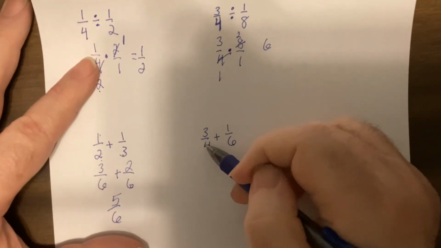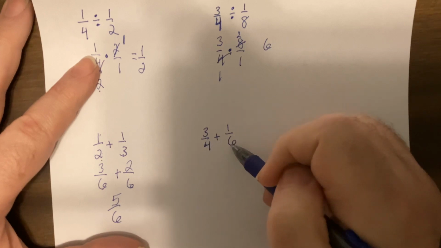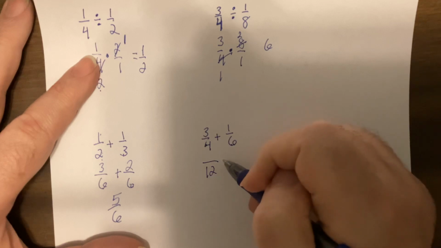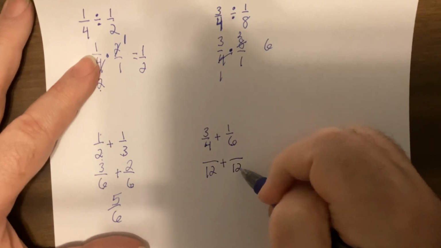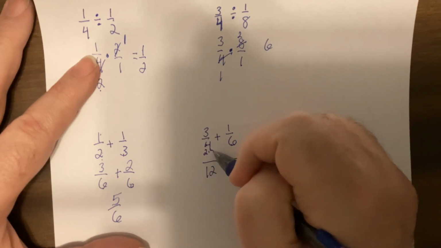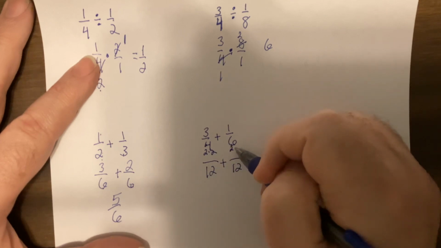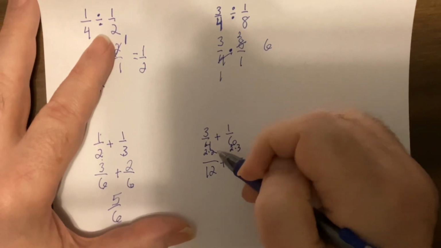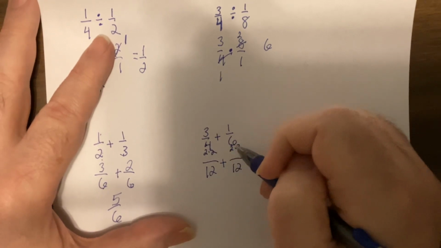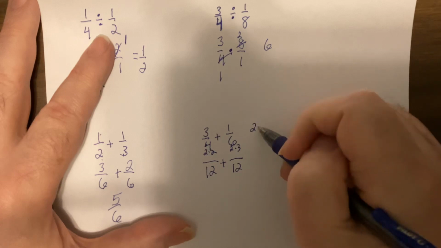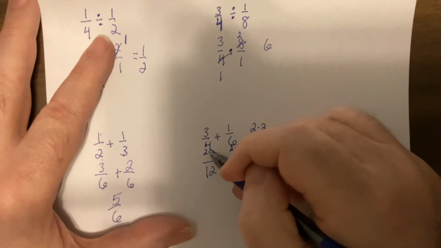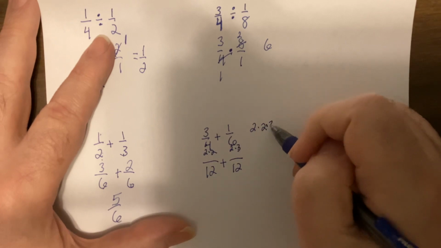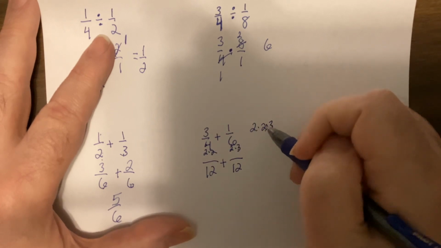So what number does 4 go into nicely and 6 goes into nicely? How about 12? Or another way to do it, 4 is 2 times 2. 6 is 2 times 3. It's the most each unique item occurs in a denominator. So we have 2 2s, 1 2, so I need both 2s. I have 1 3, so the most the 3 occurs is once. So 2 times 2 times 3 is 12.